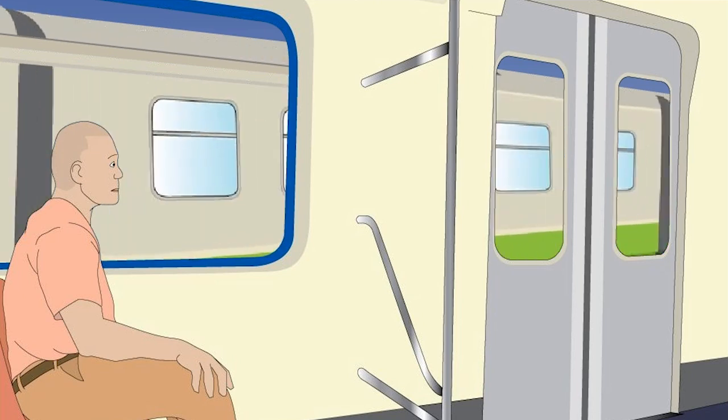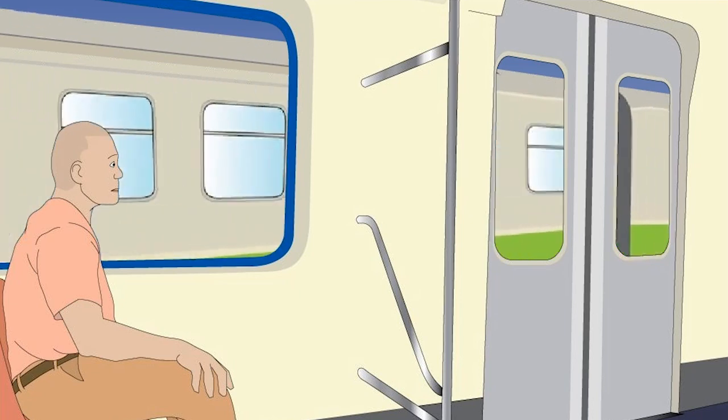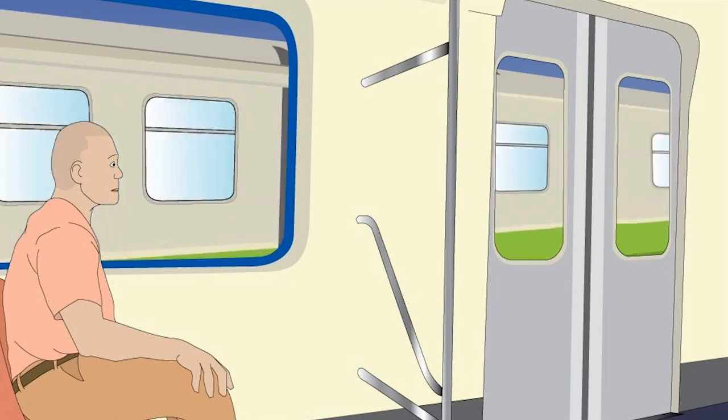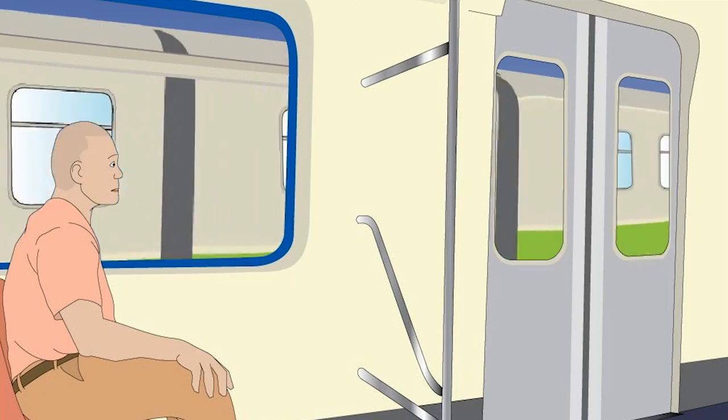You will no doubt have experienced a sensation while sitting in a stationary train at a railway station, that you have started to move, when in fact it's the adjacent train that is moving.